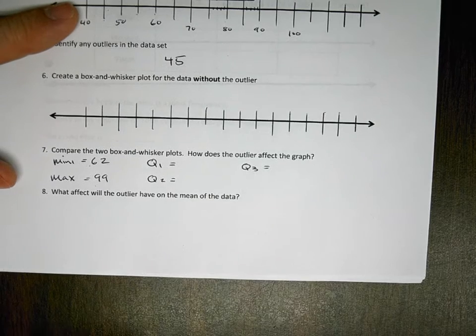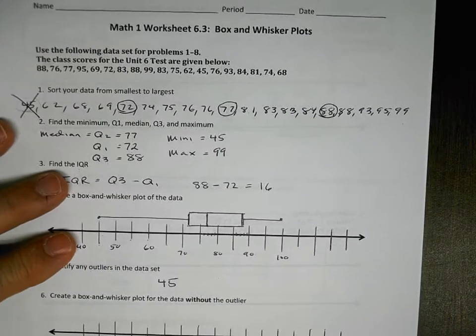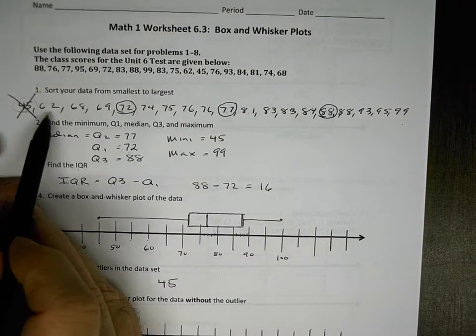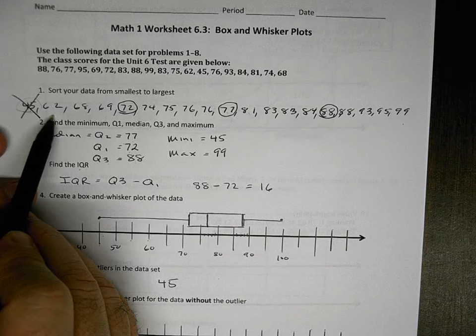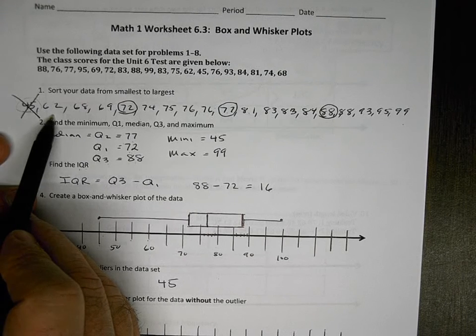Right? Okay, so remember, we always find our Q2 first. So let's go back up to our data set here. Now this time there's 18 pieces of data. So 18 divided by 2 is 9. So we have to take our 9th and 10th data piece, add them together, and divide by 2.